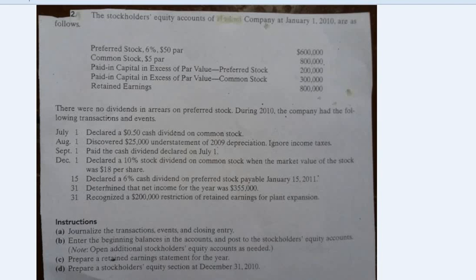Then in the retained earnings statement, we shouldn't forget the name of the company, the name of the statement, and the period. And as you know, retained earnings statement is for a period, not as a date.